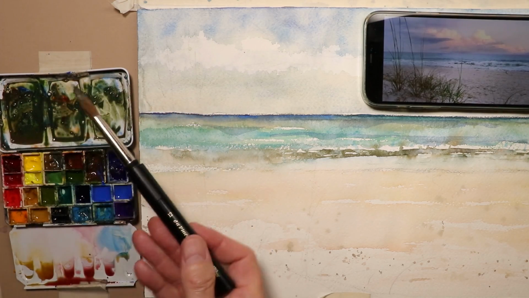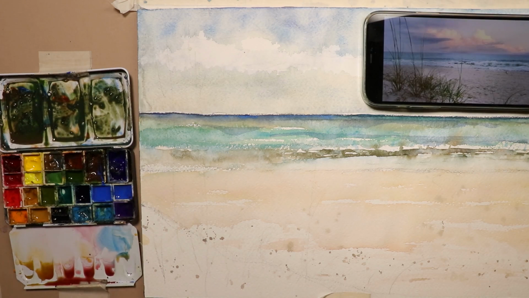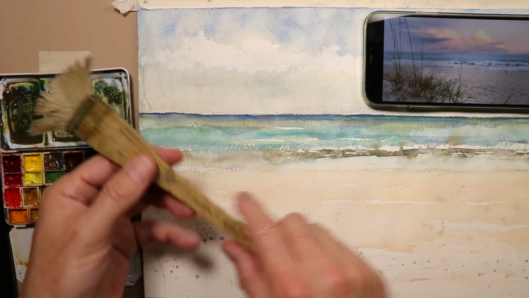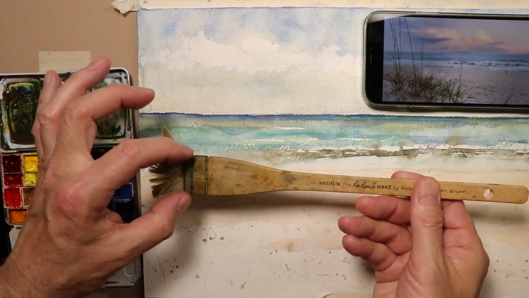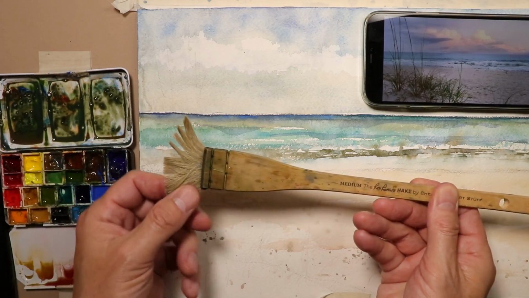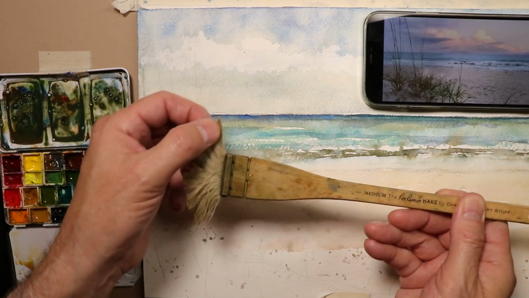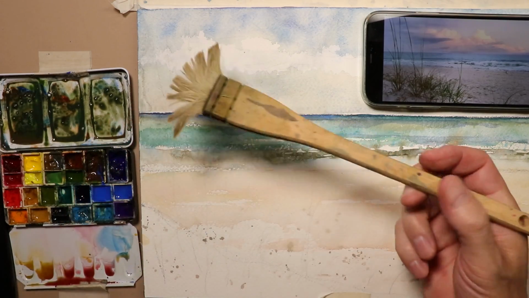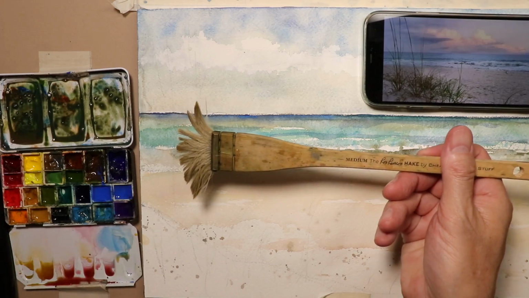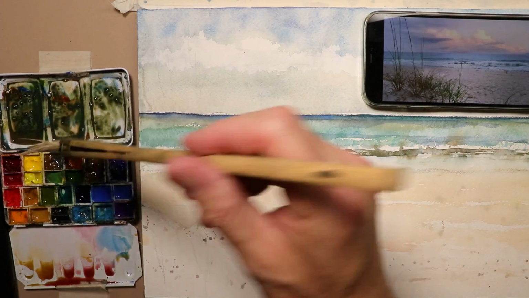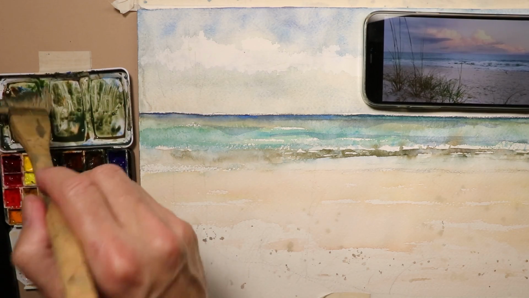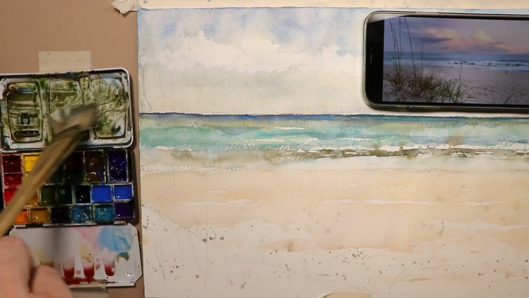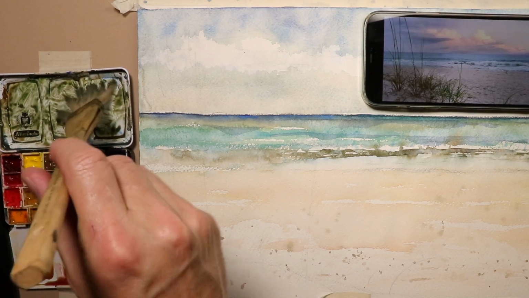I use my larger round brush to mix up the paint, and then I set that aside. Then I get my hockey brush, which is about 1 inch to 1.5 inches wide, and I dampen the brush and then splay out the hairs like this. This is a great brush. I think I have it in the description below. And we just load it up with some paint like this.